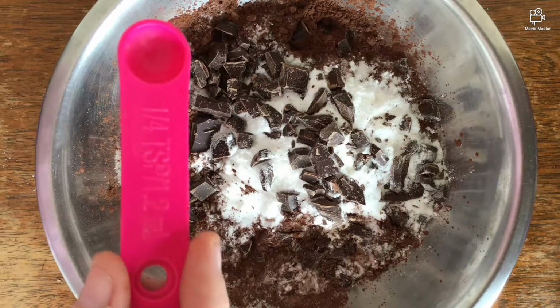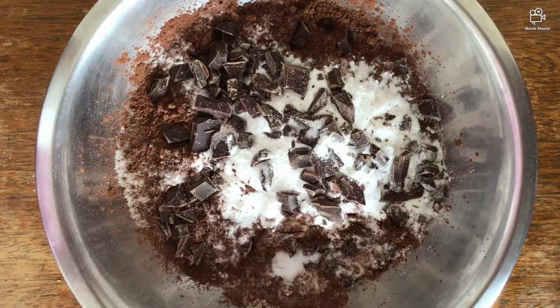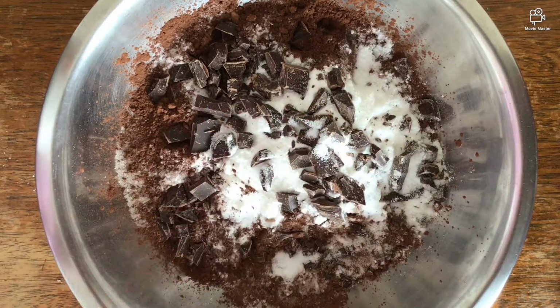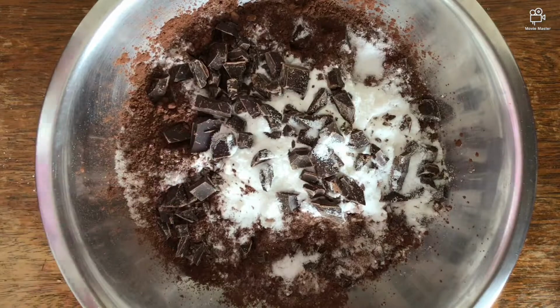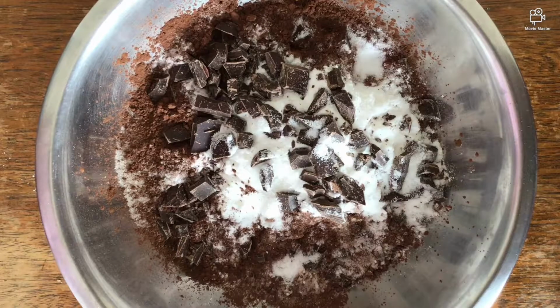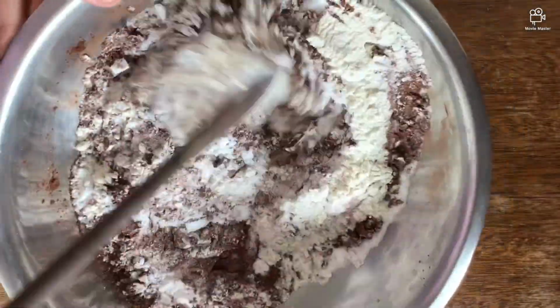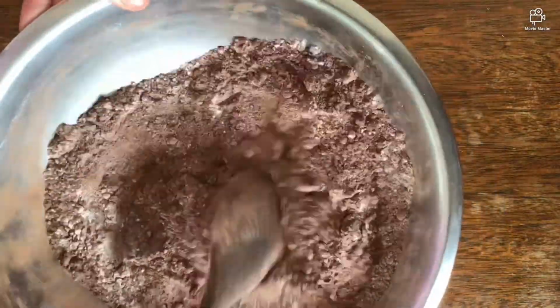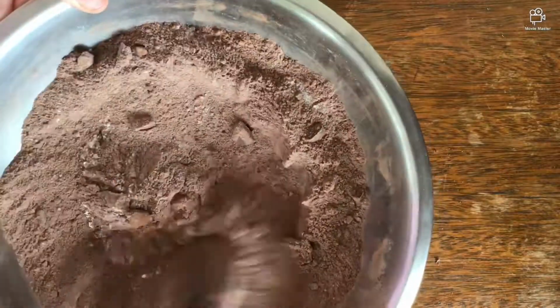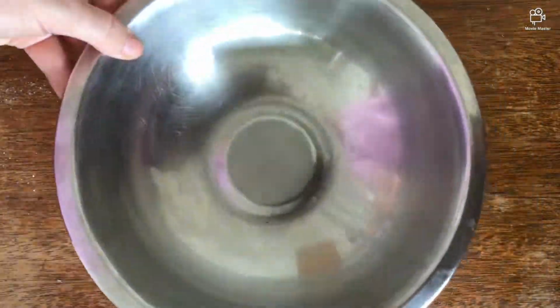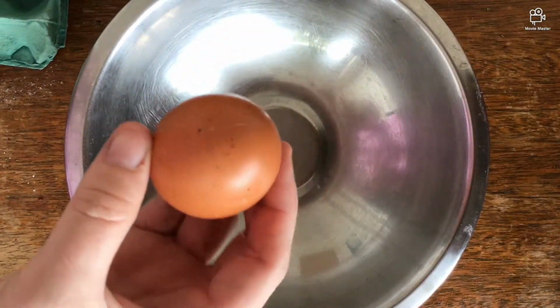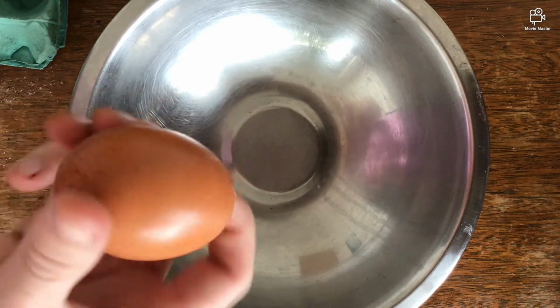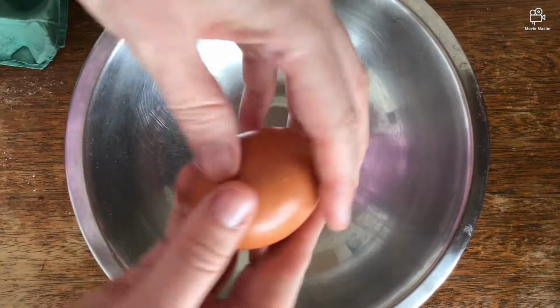Next, add 3/4 a teaspoon of sea salt. Mix all of the dry ingredients. Then, take the other bowl and add 2 eggs.